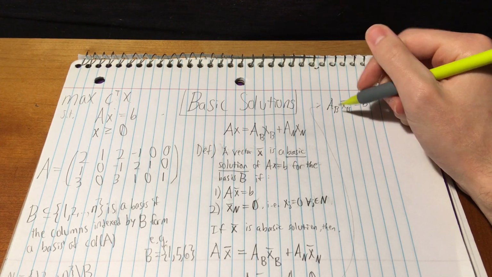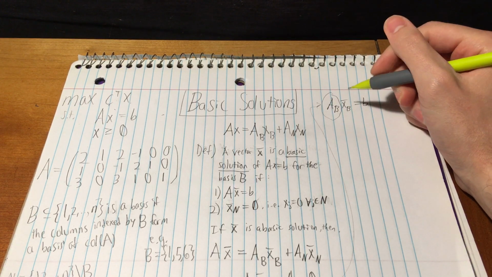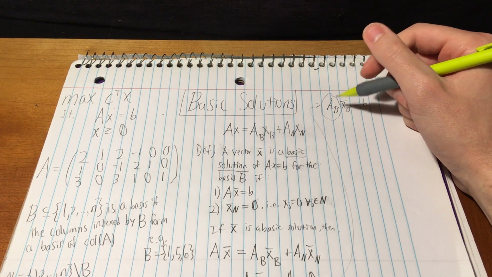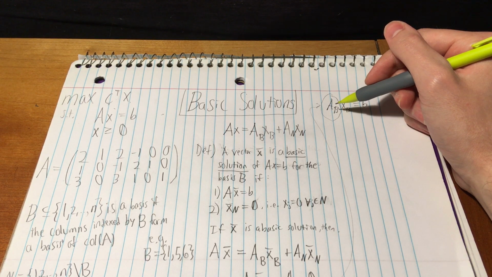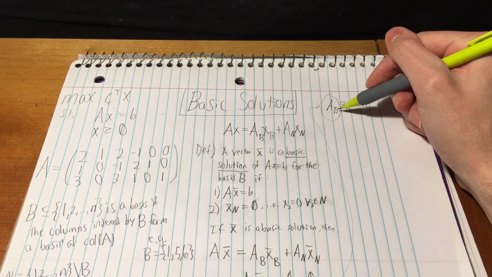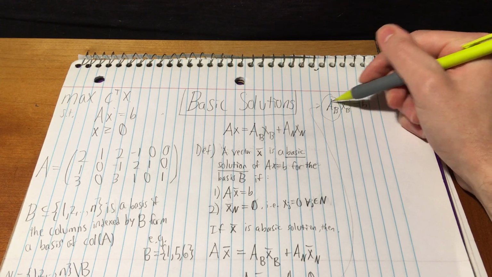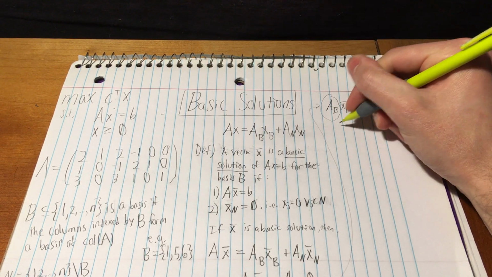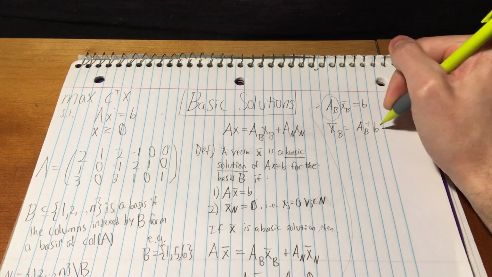Well, the thing that you need to realize is that actually this matrix A_B is invertible. So this matrix that I've just circled is invertible, and that's because what is A_B? It's the submatrix of A that consists of the columns indexed by B, and those columns form a basis, and so this is going to be a square matrix, and all those columns are going to be linearly independent. And so when a matrix is a square matrix where all the columns are linearly independent, then it's invertible. And so therefore the inverse of this matrix exists. And so we can multiply on the left and right. And so what we get is that x bar_B equals A_B inverse times b.